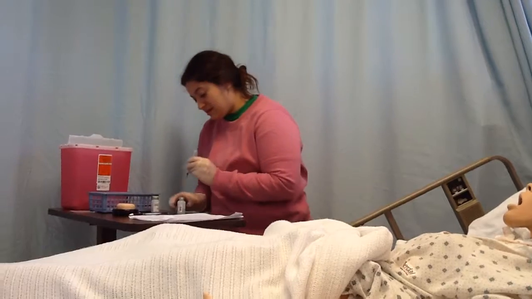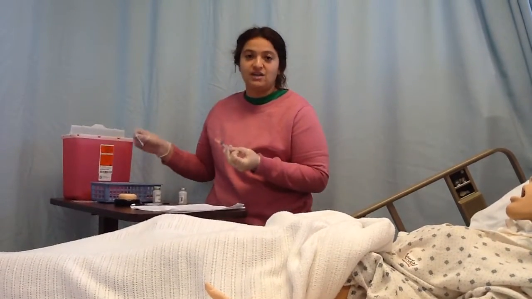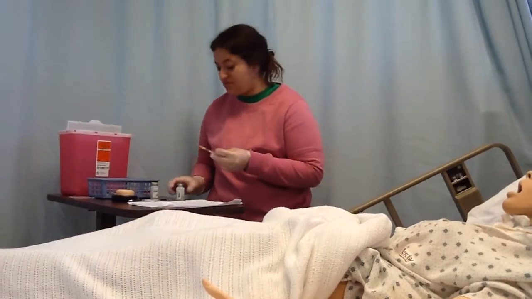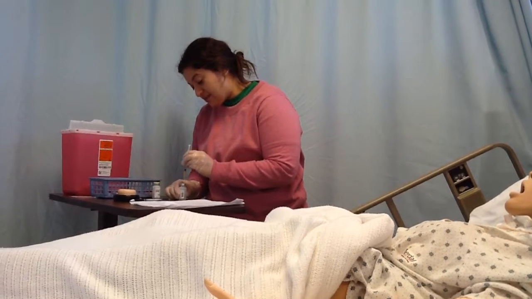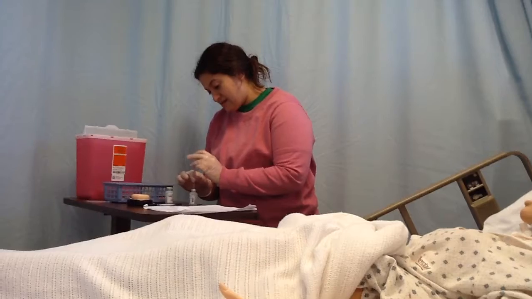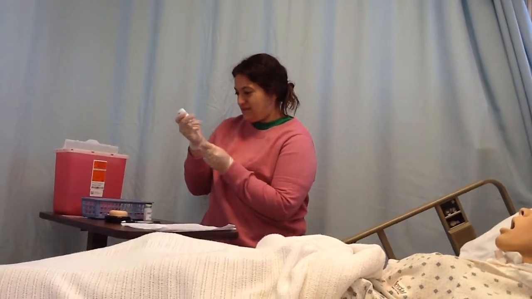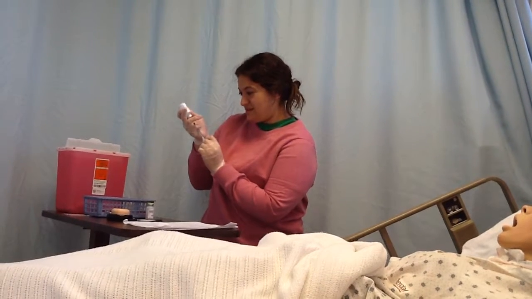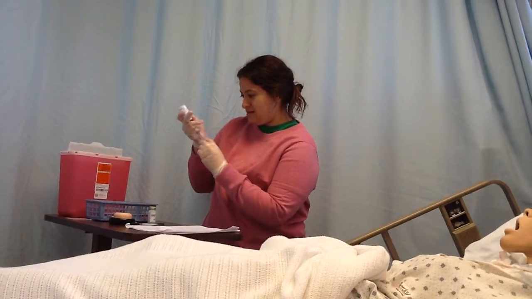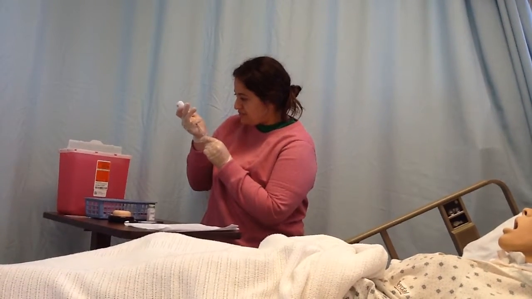Okay. I would have wanted to actually have taken an alcohol pad and cleaned the top of this vial. Okay. We're going to monitor your potassium level. And I would go ahead and start injecting this medication. This can cause dehydration. This will make you pee at night.